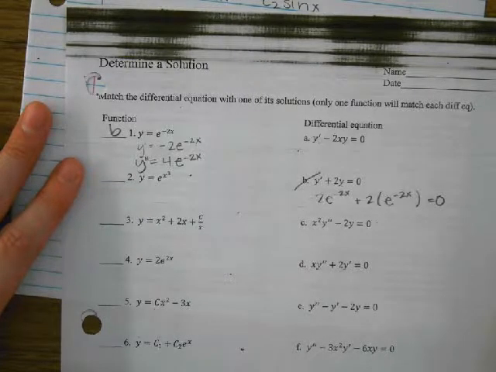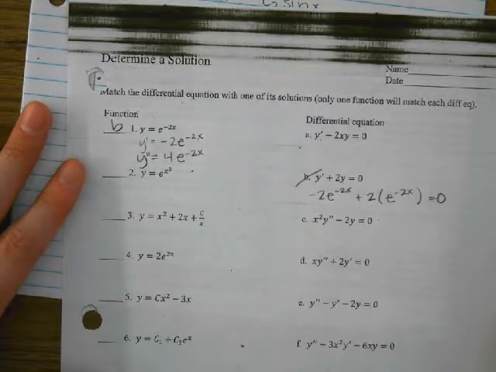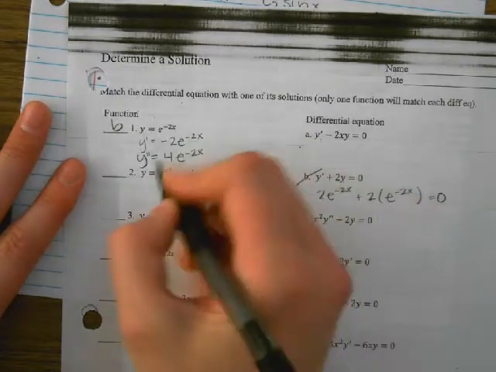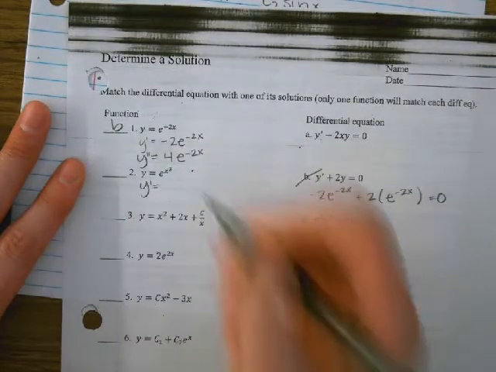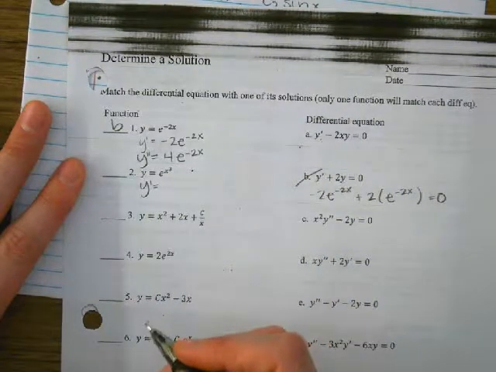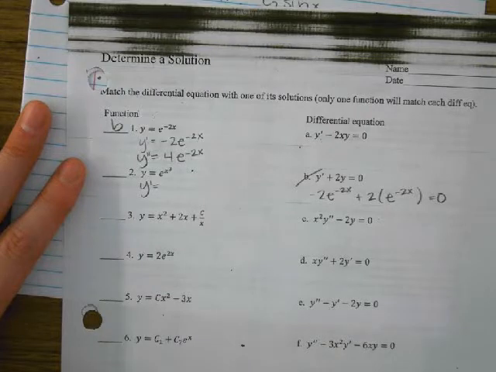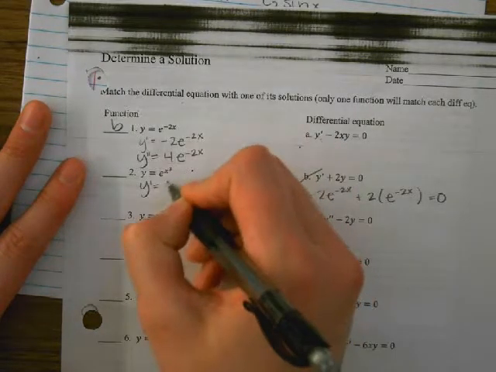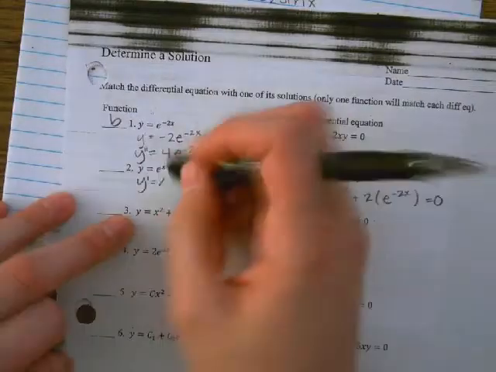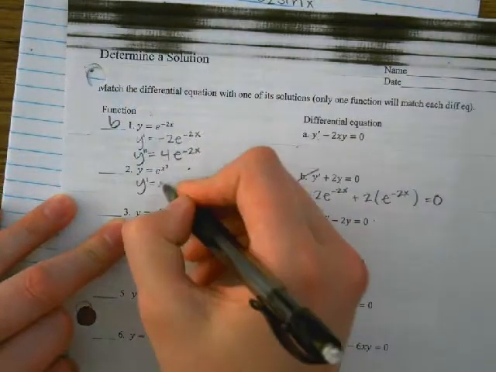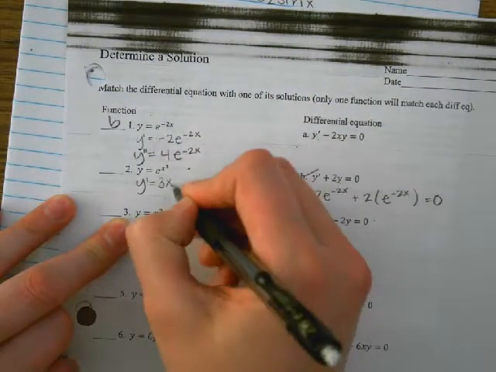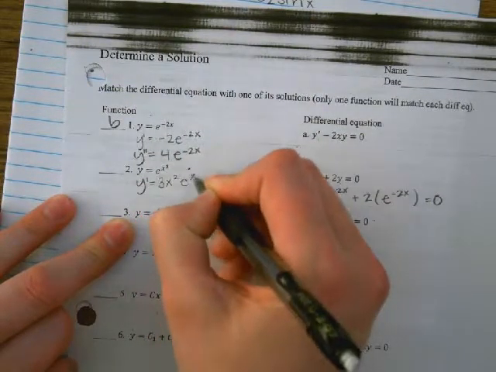All right, let's think about the second one. Our first derivative is 3x squared e to the x to the third.